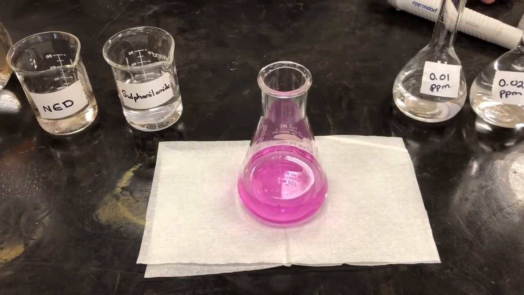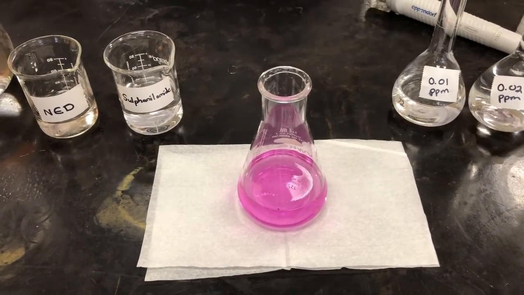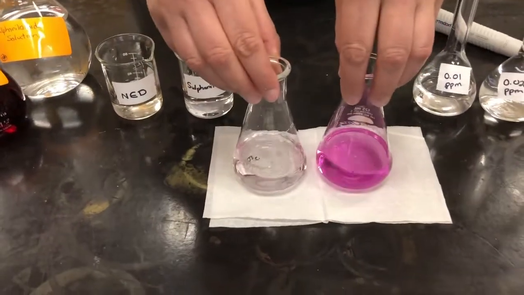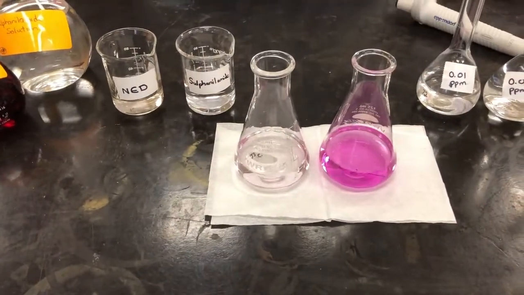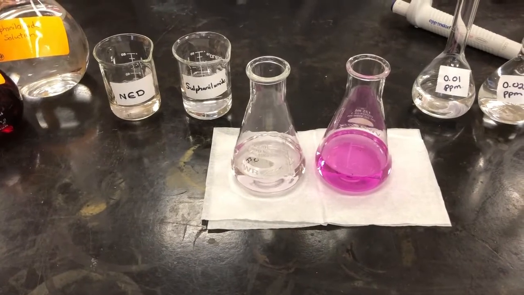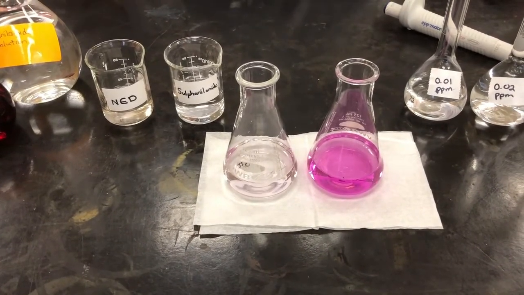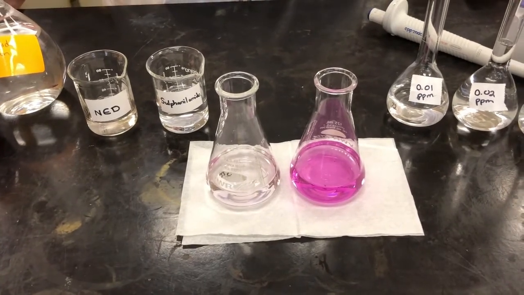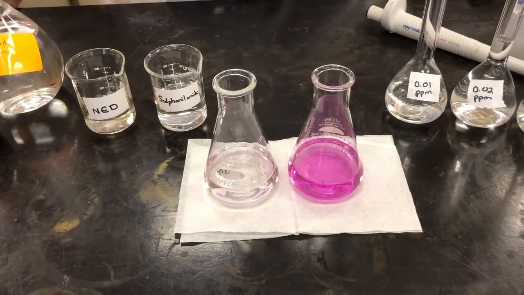So the color for the other standards will vary from that light pink that we started with all the way up to the bright pink. The concentration of nitrites will increase with the concentration of the color. We're going to measure those on the spectrophotometer, and you will see how the absorbance changes with the intensity of color as well.